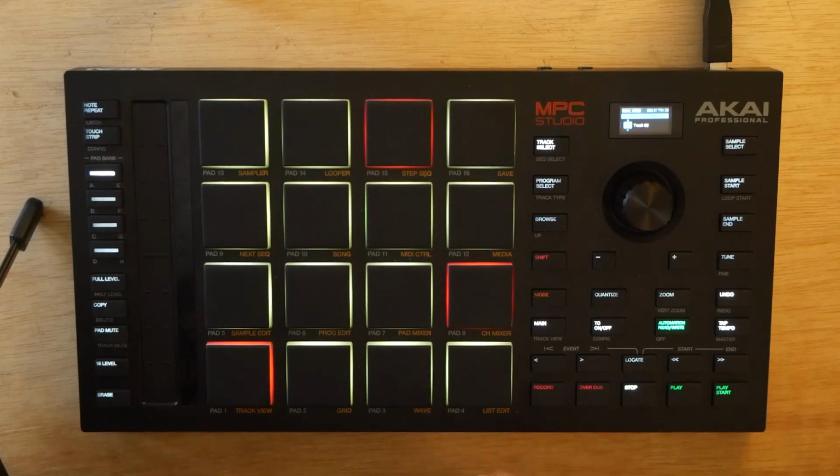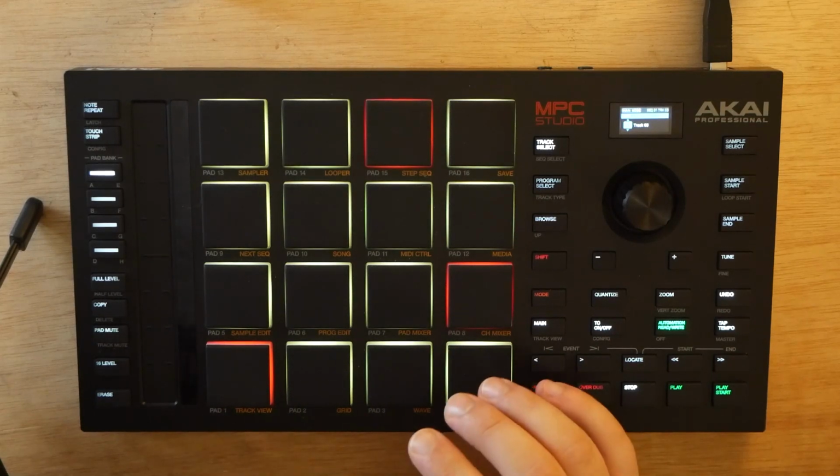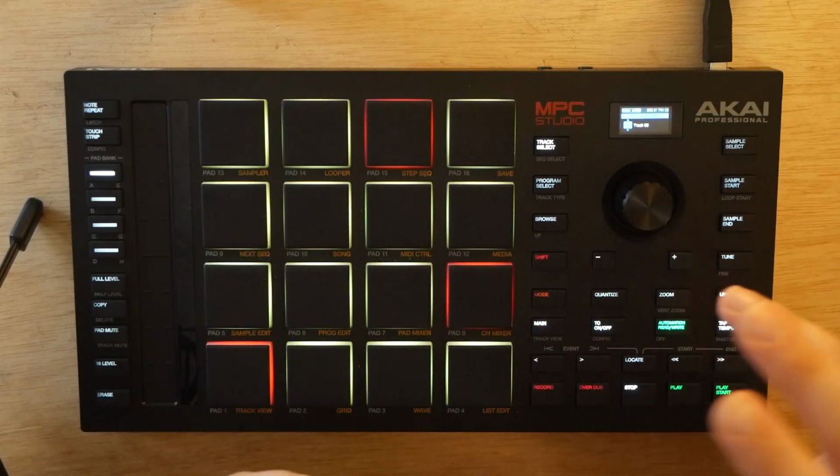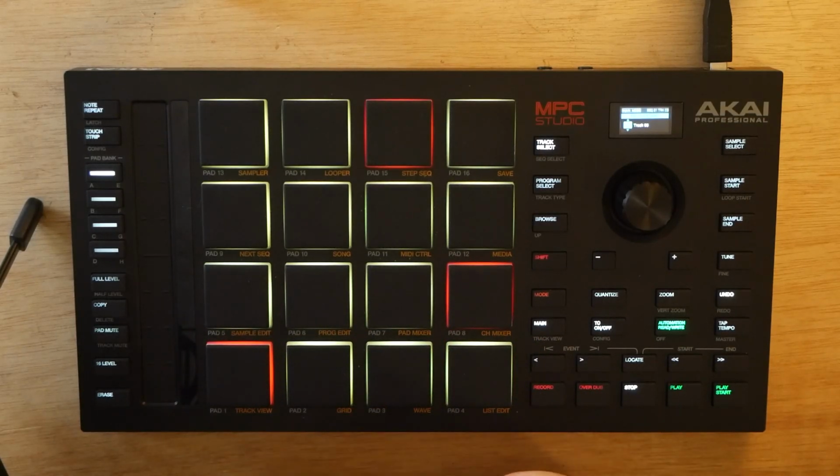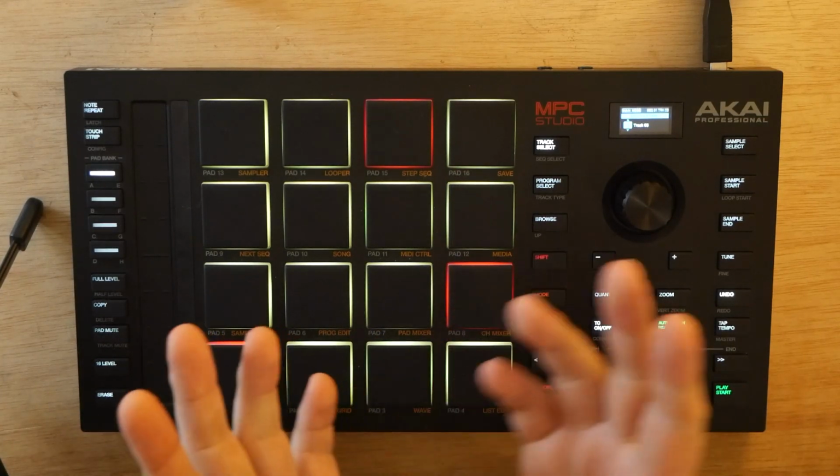And there we go. There's a very, very basic beat using 3 different tracks. We've got drums, a bass line, and some very simple chords. Hopefully this was a decent way of learning the very, very basics of the MPC software workflow with the MPC Studio as a controller.